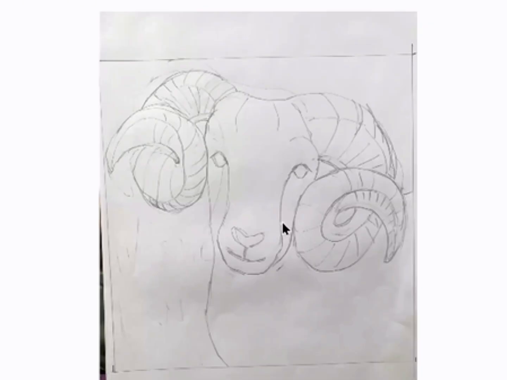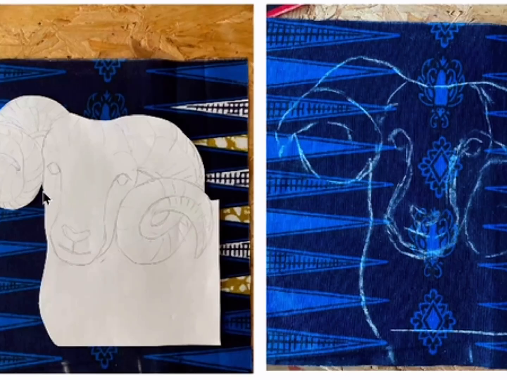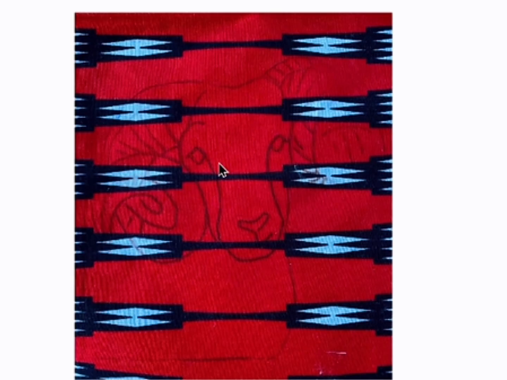How I went through doing the Wiltshire horn, that was the drawing of it. Then I cut it out and then I drew around it with some tailor's chalk to get the image on there. But I also did a version with the iron-on transfer pen, which I think was more successful than this, because this is quite a complicated drawing to do freehand with the tailor's chalk. So the image is the opposite way.